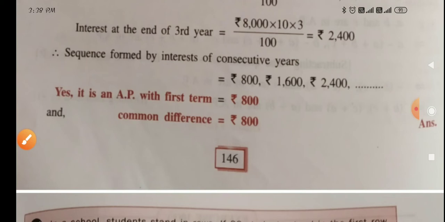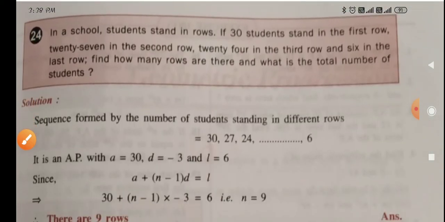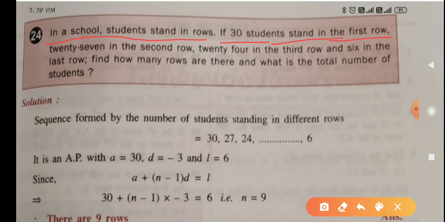Now one more example is there. In a school, students stand in rows. If 30 students stand in the first row, 27 in the second row, 24 in the third row, and 6 in the last row, find how many rows there are and what the total number of students is. Two parts are there. First, the number of rows, how many rows you are making, and second, the total number of students in all the rows.